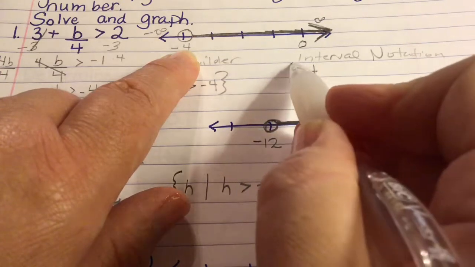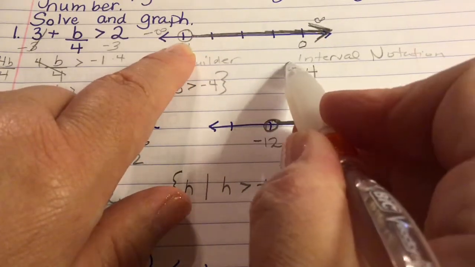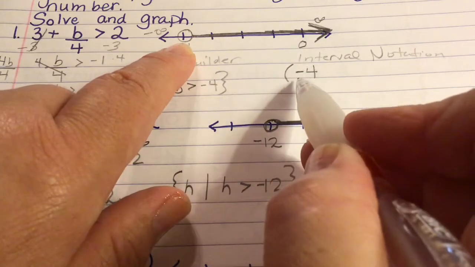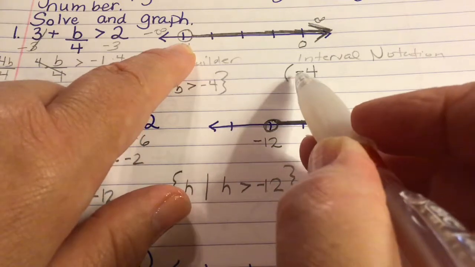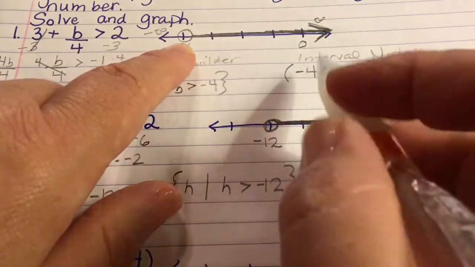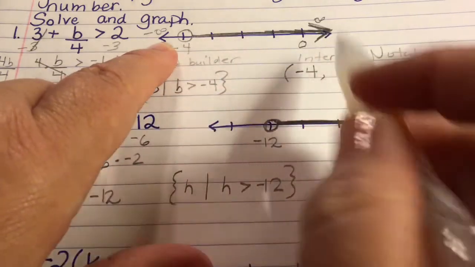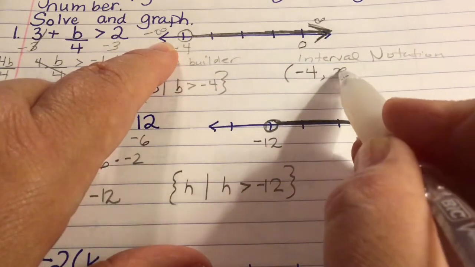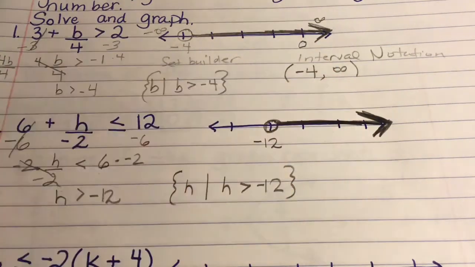Negative 4 is excluded, so you put a parenthesis. If it had been a solid dot, then I would put a bracket. A bracket means it's included. A bracket is like equal to. And since it's open, you use a parenthesis. So it starts at negative 4, and where does it stop being shaded? It stops at infinity. So that's set builder notation and interval notation.